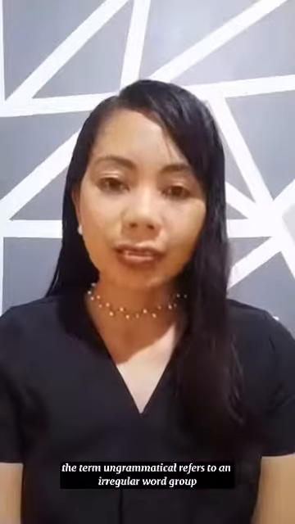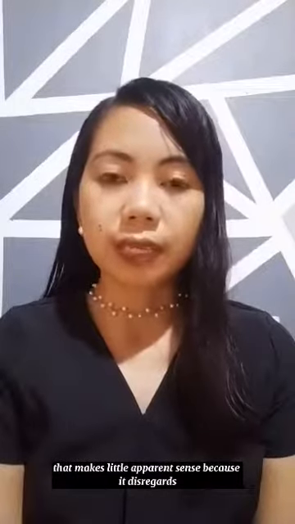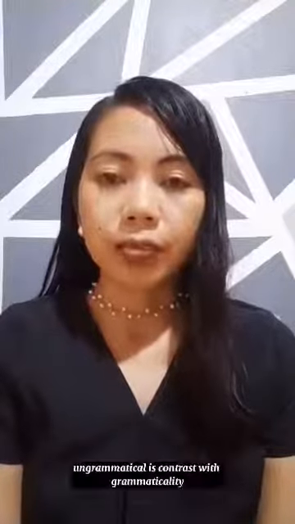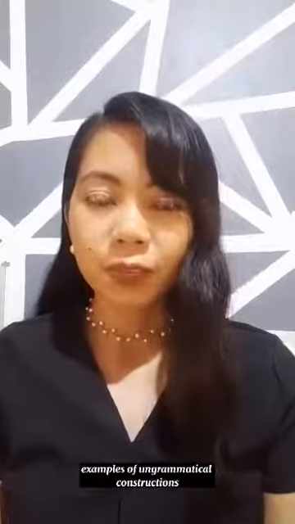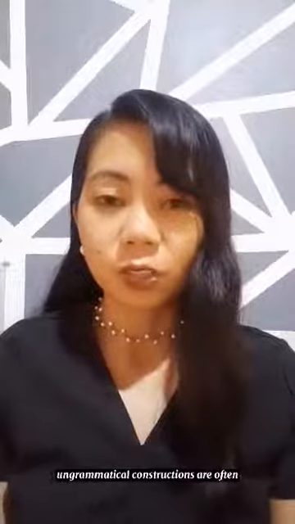In descriptive grammar, the term ungrammatical refers to an irregular word group or sentence structure that makes little apparent sense because it disregards the syntactic conventions of the language. Also in descriptive grammar, ungrammatical is contrasted with grammaticality. In language studies, examples of ungrammatical constructions are usually preceded by an asterisk. Judgments regarding ungrammatical constructions are often subject to gradations.